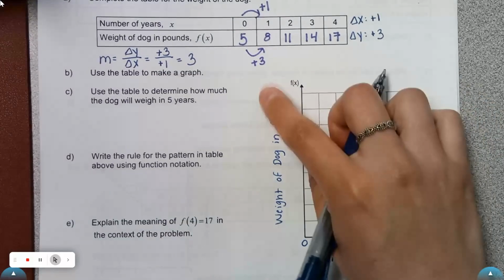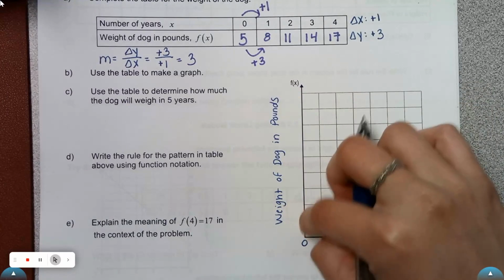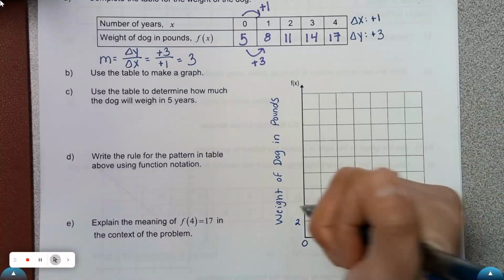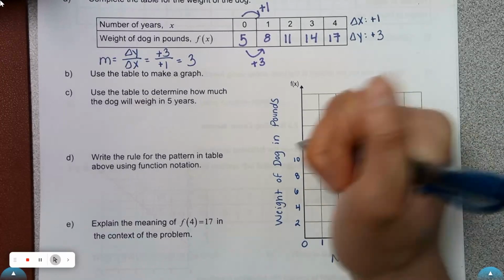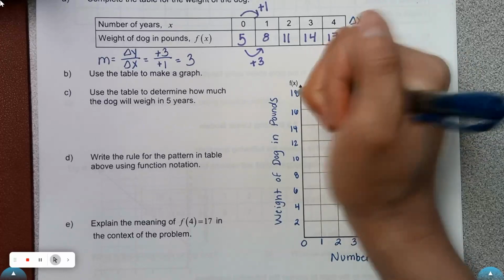And then for my y, I have to go all the way to 17. So I'm going to try to go by 2s. 1s won't fit. So I'm going to try 2s and see if that works. So this is 2, 4, 6, 8, 10, 12, 14, 16, 18. Perfect.